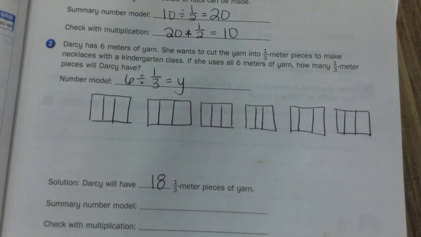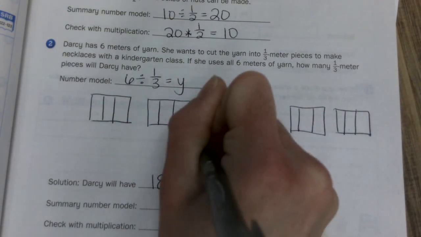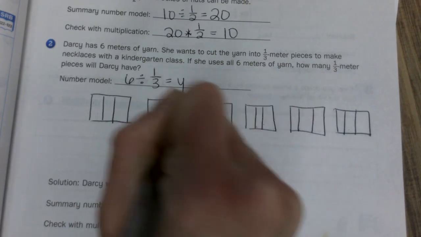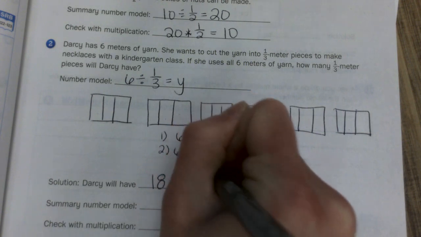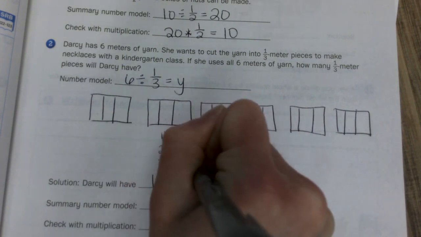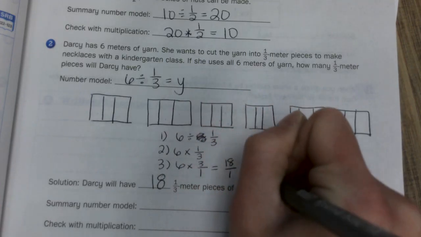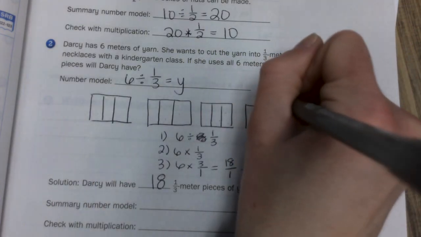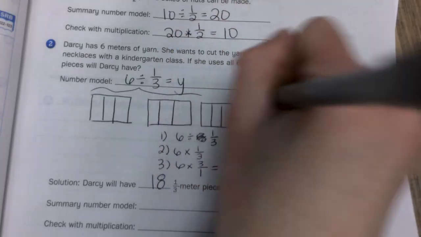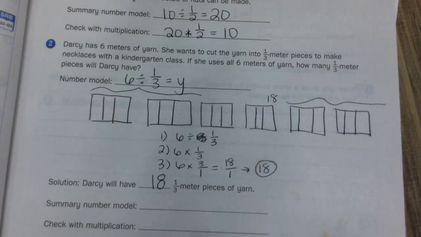Or if you are a fan of that keep change flip situation, you can do that. So we've got 6 divided by 1/3. Sorry, 1/3. I'm going to keep the 6, change the division to times 1/3, then flip to 3 over 1. 6 times 3 over 1 gives me 18 over 1, which is the same as 18, which is the same answer both ways that I solved it.